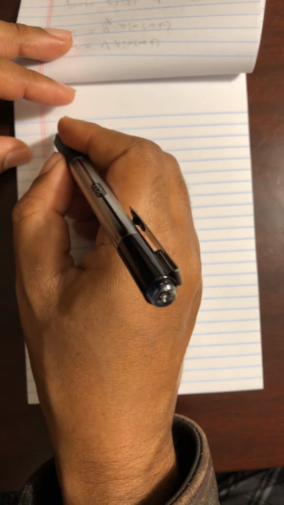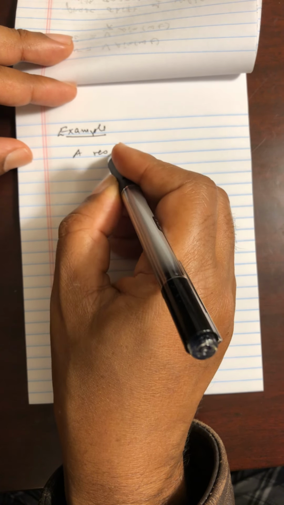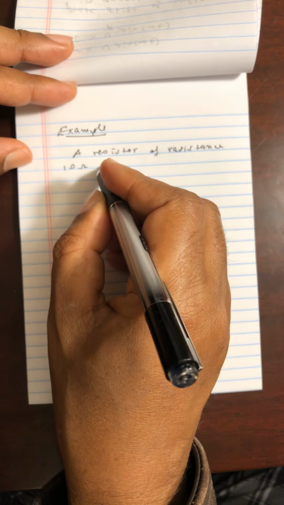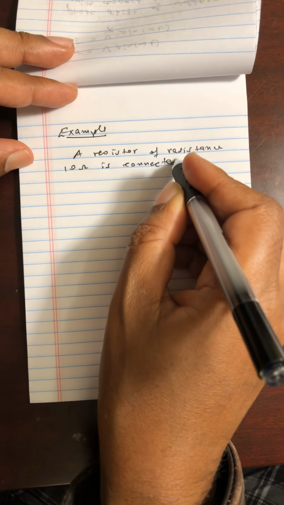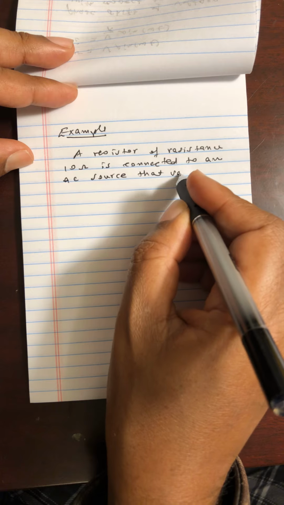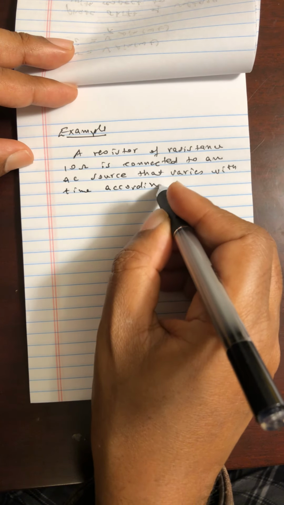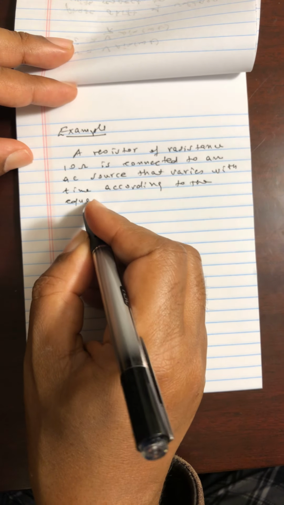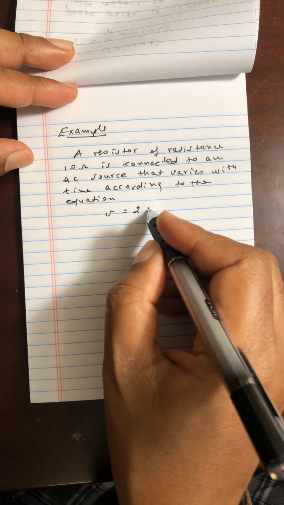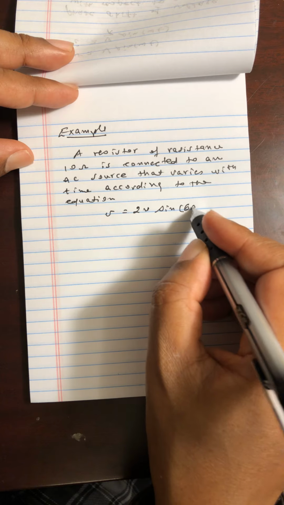Now let's look at an example. Let's say a resistor of resistance, let's say 10 ohms, is connected to an AC source that varies with time according to the equation, let's say, V equals 2 volts times sine of 60t, like this.